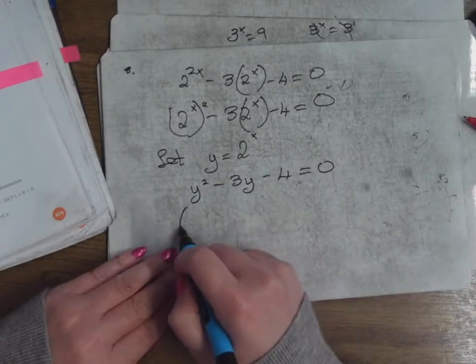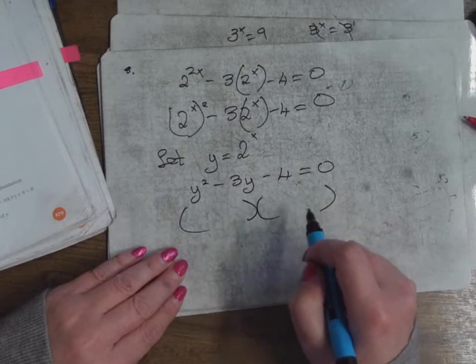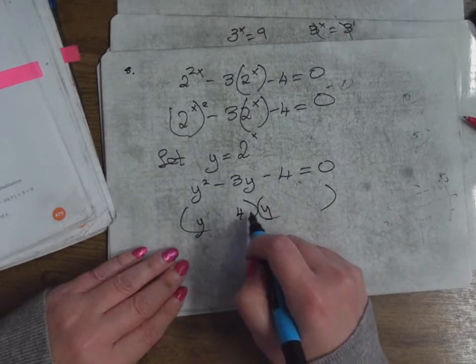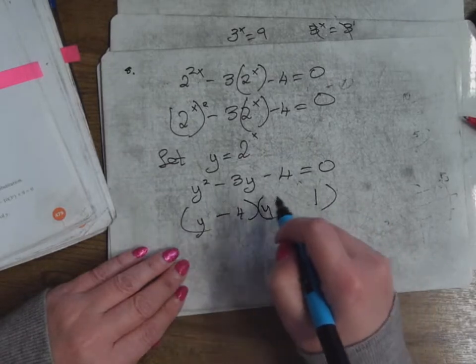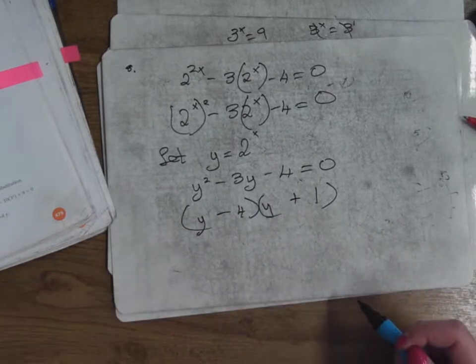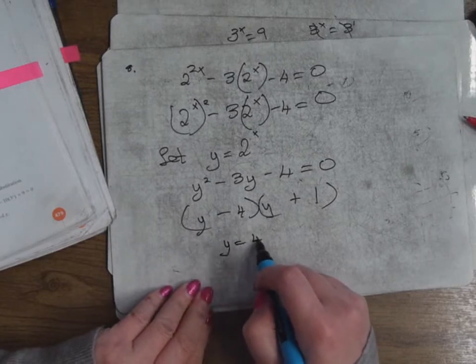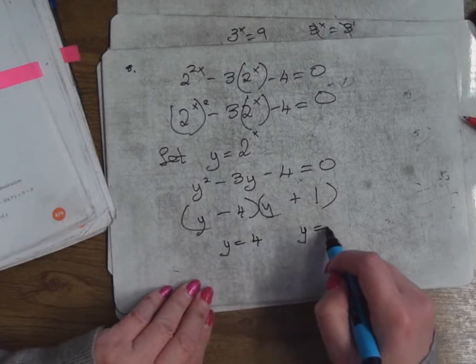So that's 2 sets of brackets. Y and y, 4 and 1, a minus and a plus. Then you let each bracket equal 0. So y is equal to 4 and y is equal to minus 1. Is that okay?